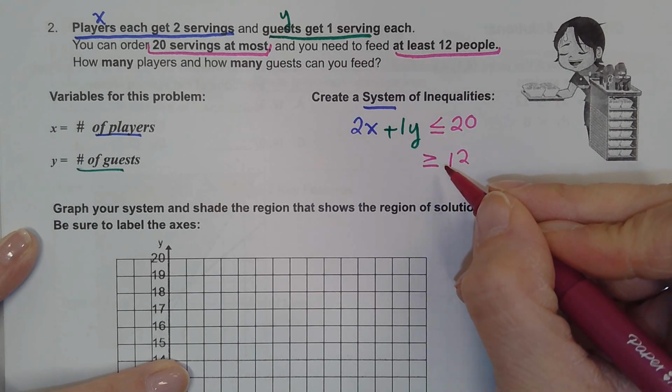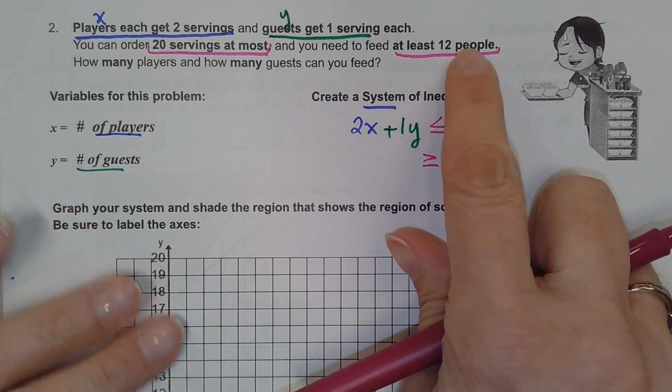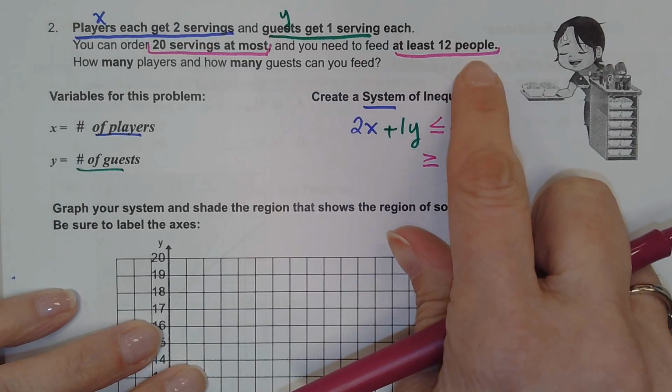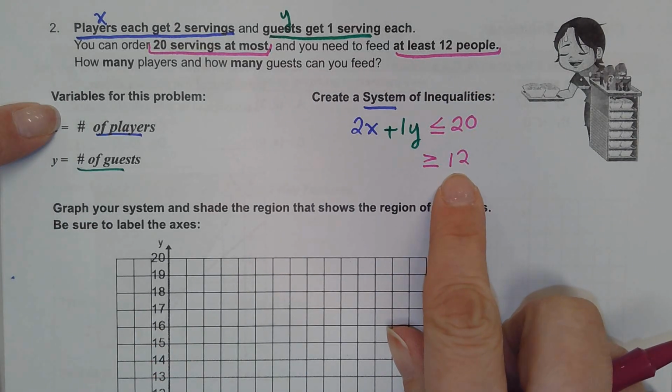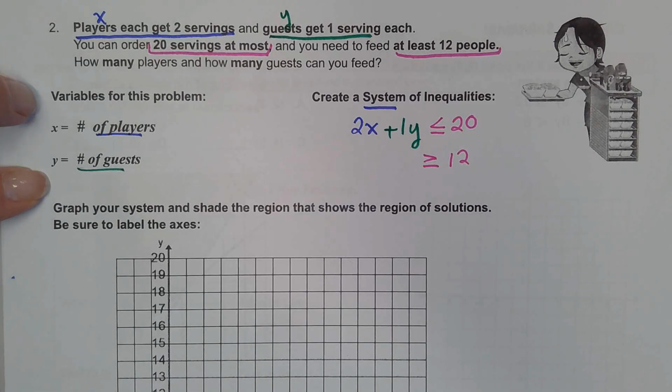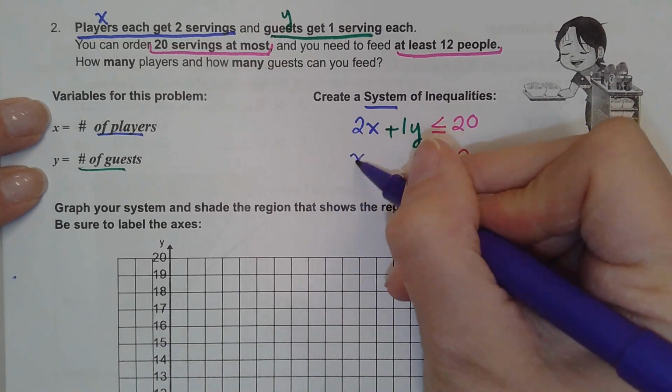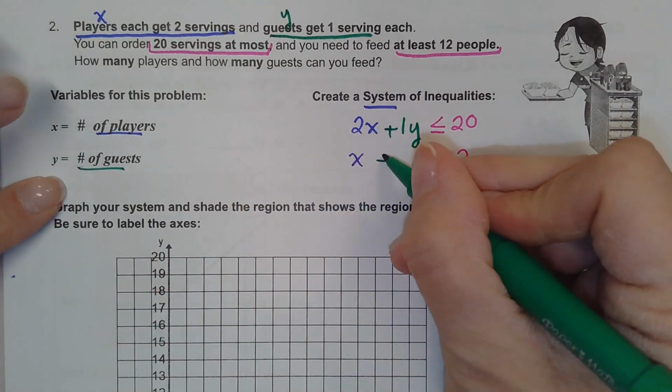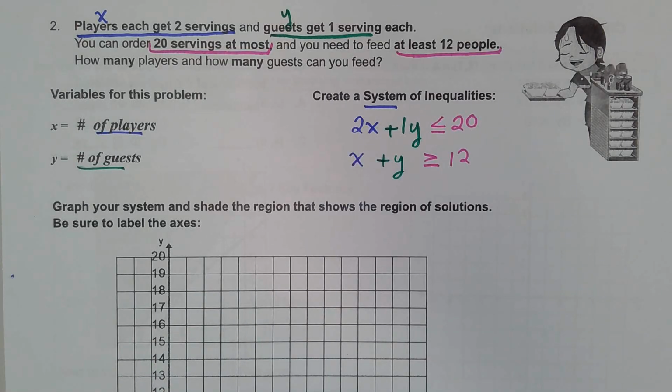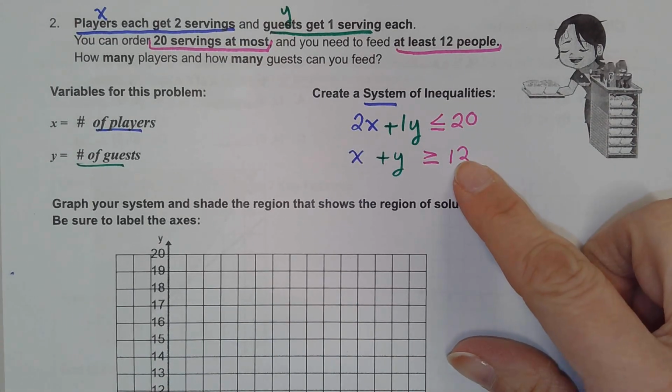Greater than or equal to. At least 12 people. Are the people the players or the guests? And the answer is both. The x plus the y. And so we have a system of inequalities.